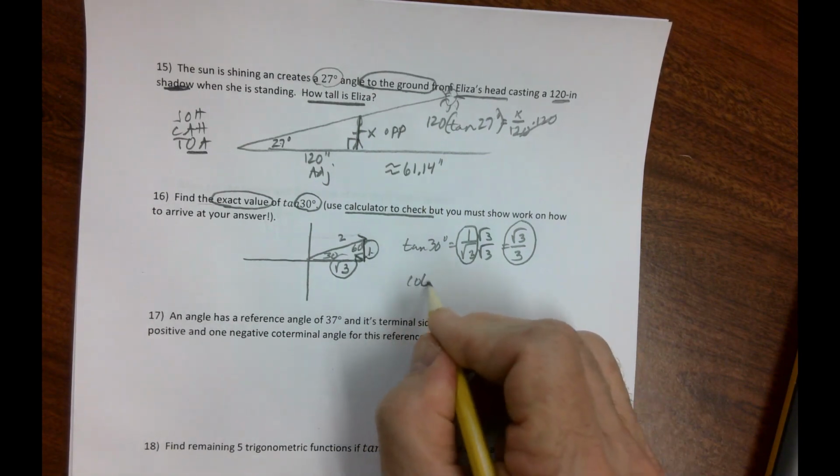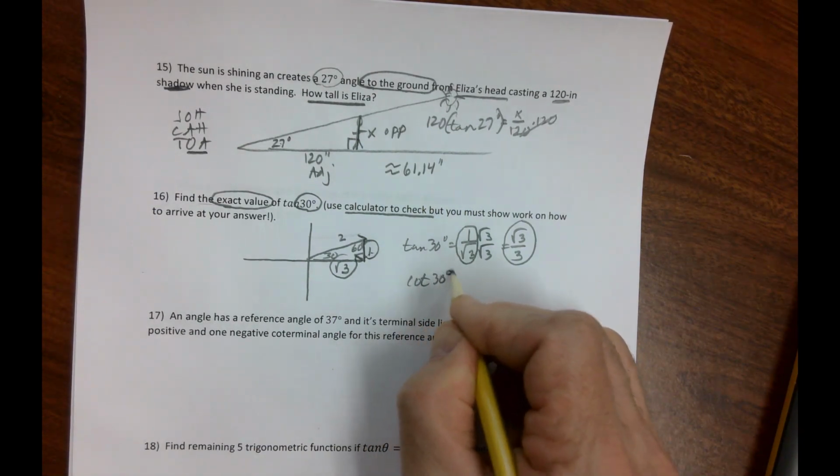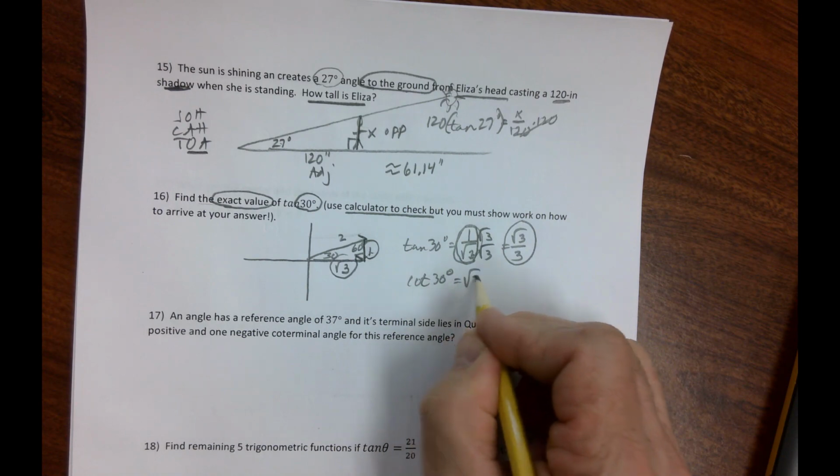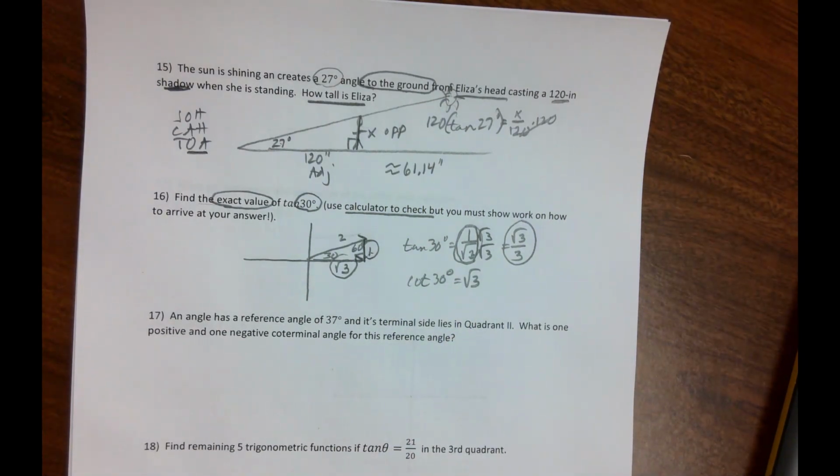How would you find cotangent? Well, just flip this. So that'd be the square root of 3. Just throw that in for free.